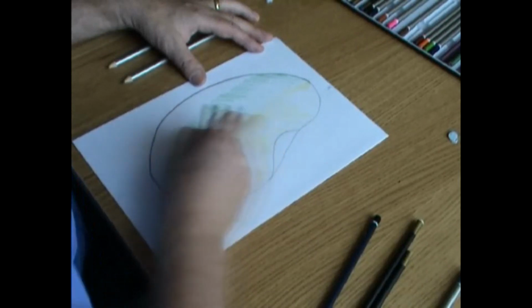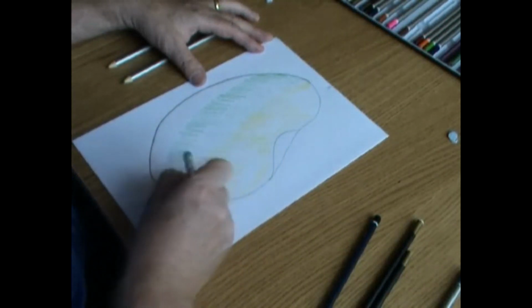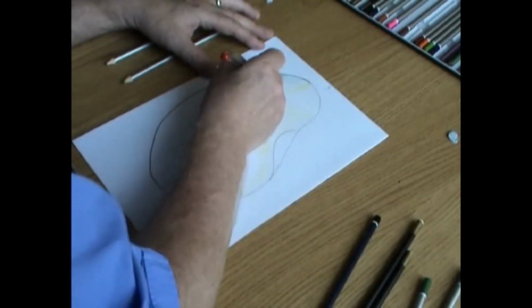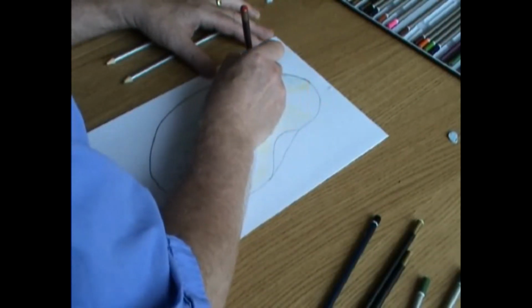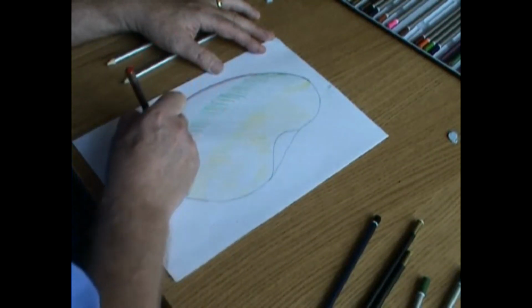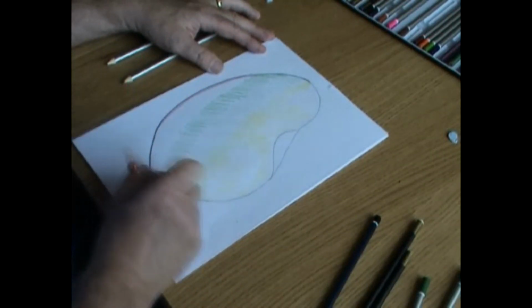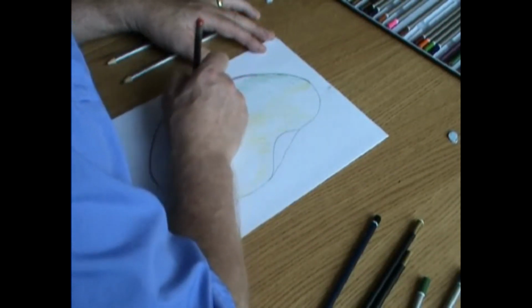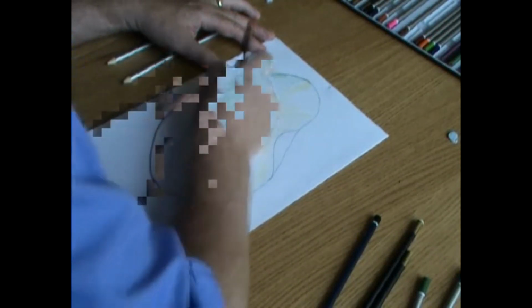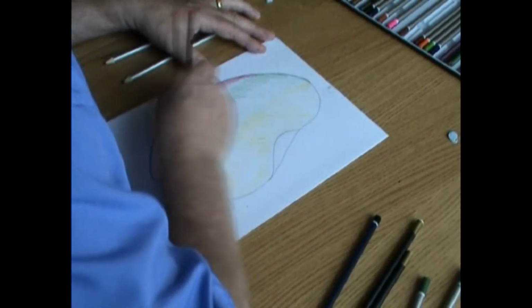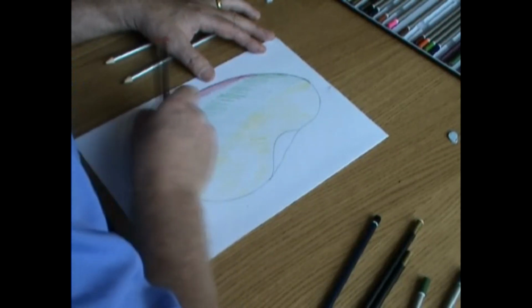Finally we have red, and why don't we do a hard red line on top here, as well as everything else. Fade that out so that it mixes in.